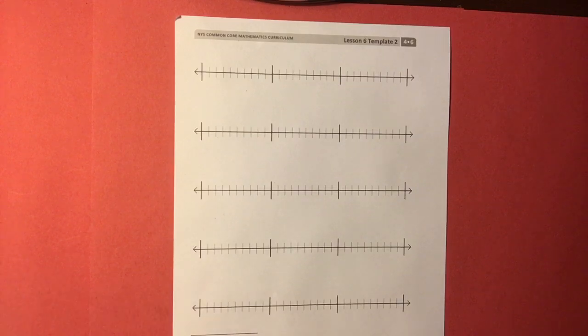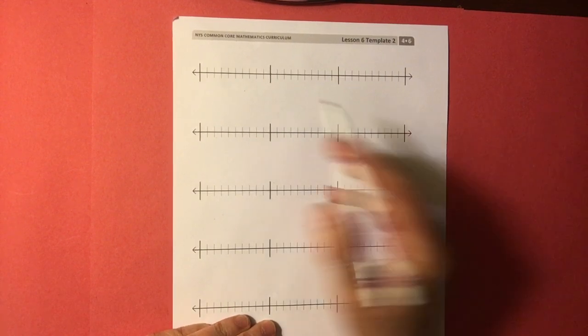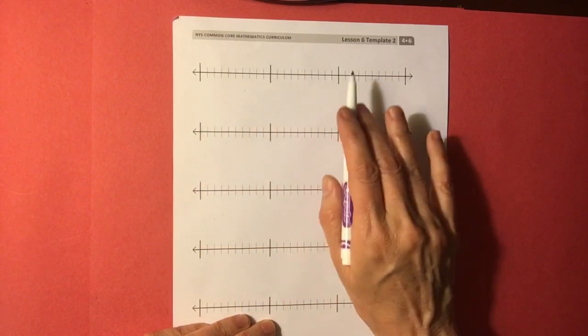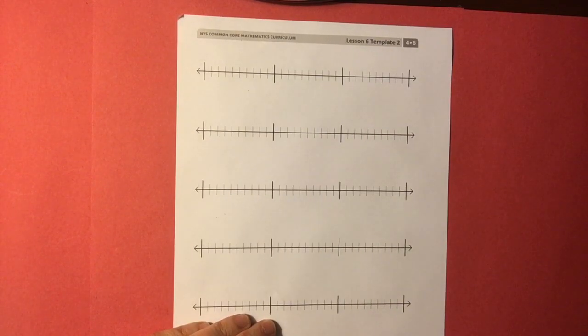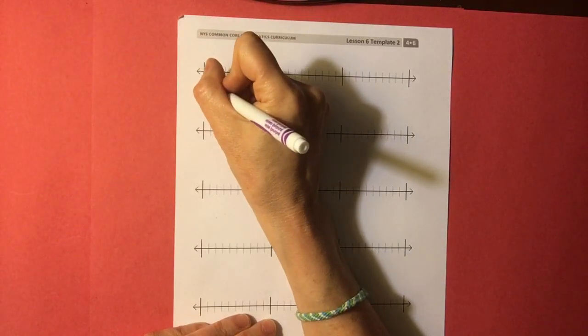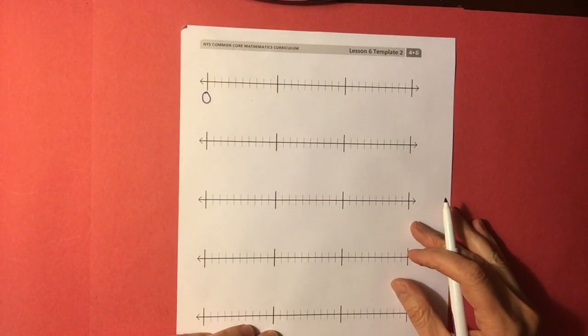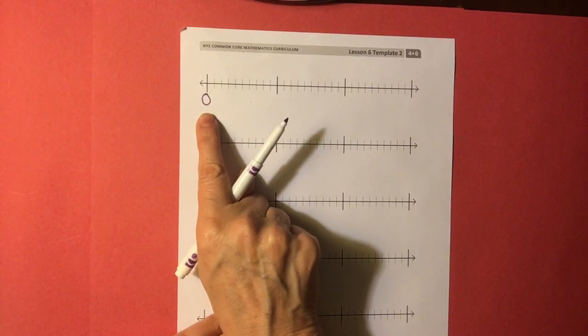So what I'm going to do is, do you know how we've been, like if this was our number line, this would be 0, this would be 1, this would be 2, and this would be 3, right? Well, today we're going to do it in decimals. So what I'd like you to do is write a 0 here, and I'm hoping this is big enough for you to see. So I'd like you to write a 0 there.